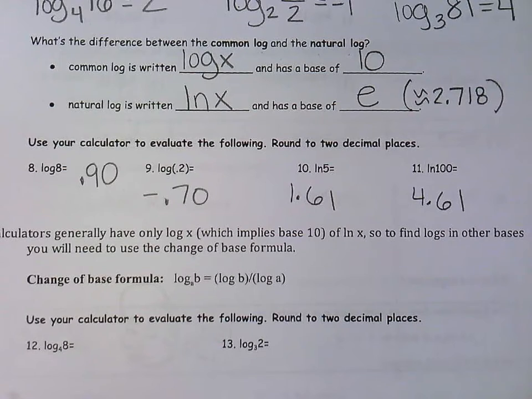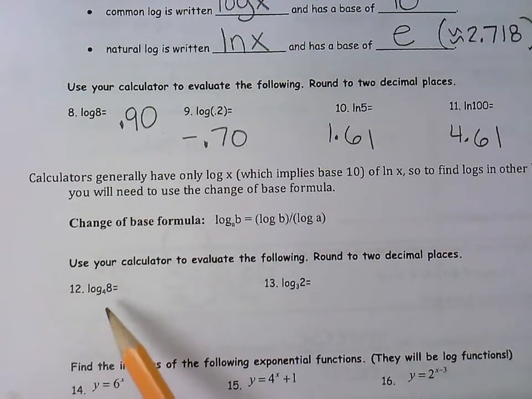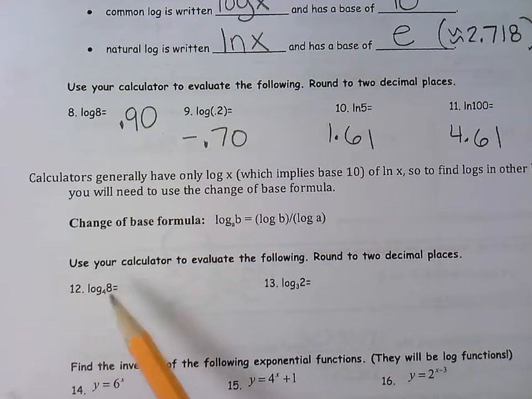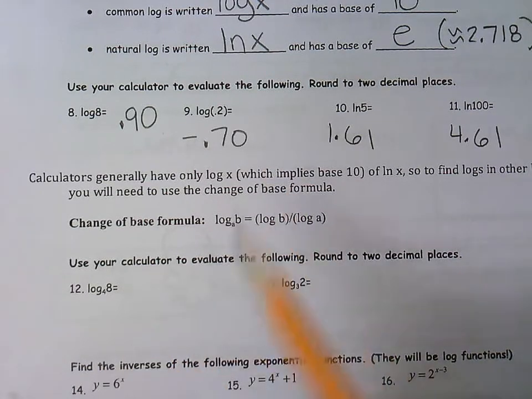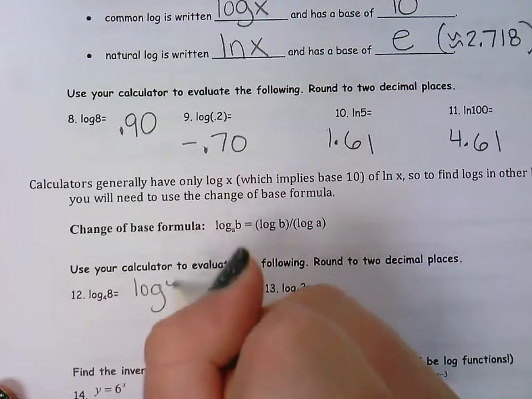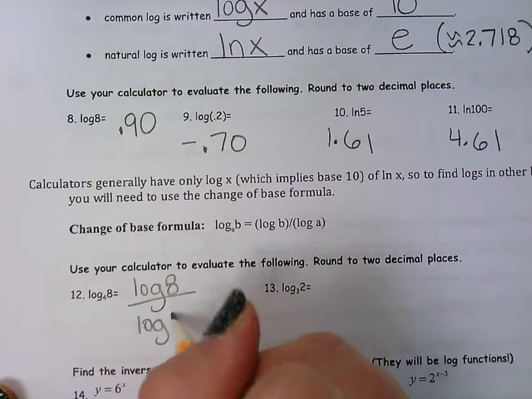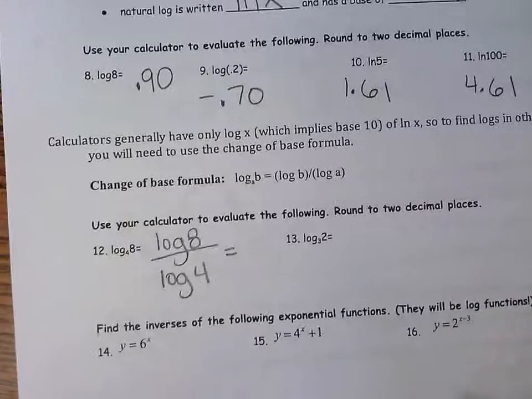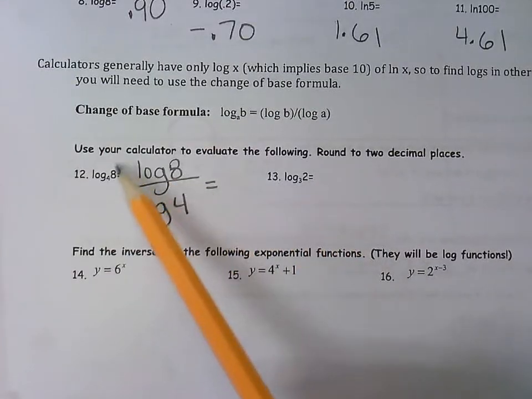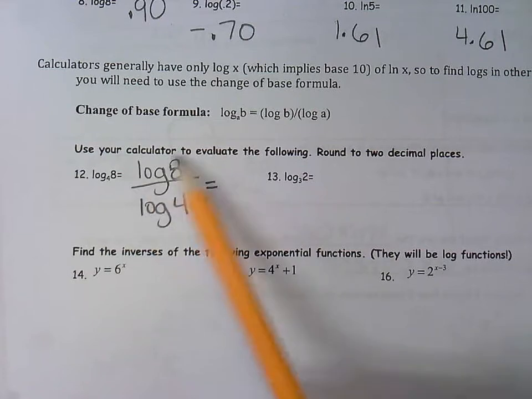You probably also have that button on your phone. If you turn your scientific calculator sideways, you probably have a log and a natural log button. One key that your phone calculator might not have is a change of base key. So when you look at number 12, if you have to do the log base 4 of 8 on a regular calculator without a graphing calculator, you'll have to type in the log of 8 and divide by the log of 4. That's called the change of base formula. Take the log of that big inside number and divide by the log of the base.